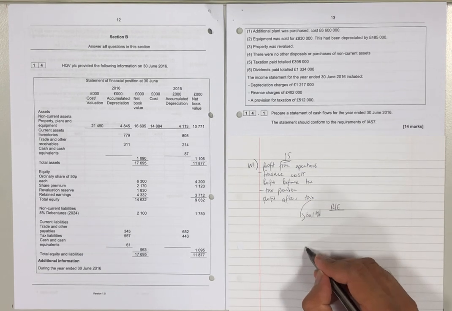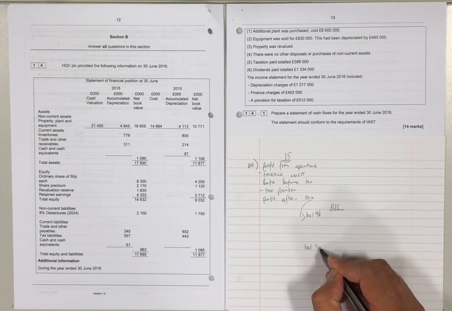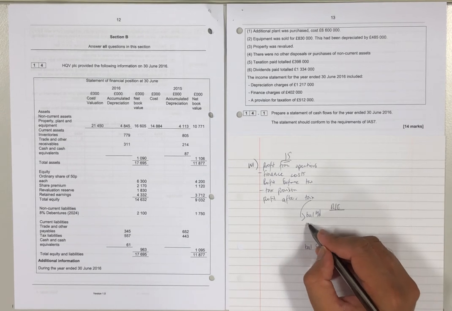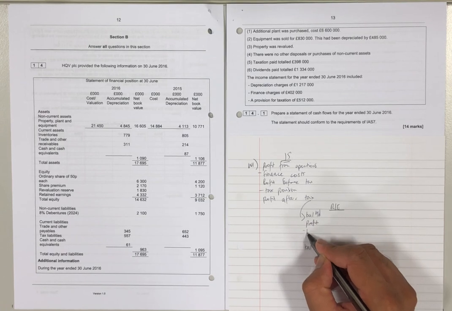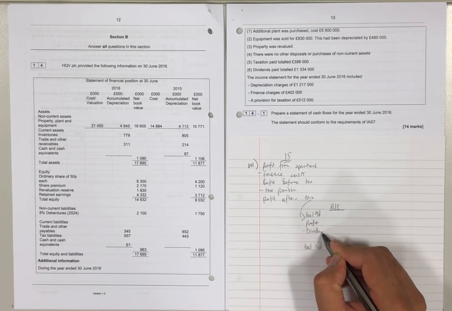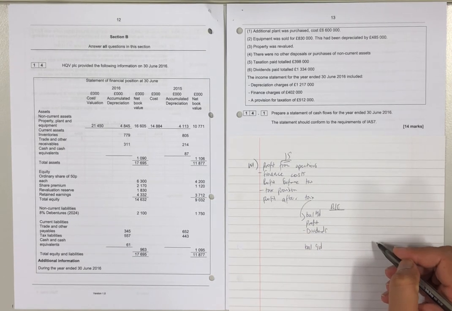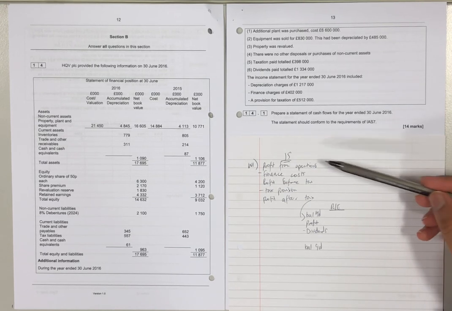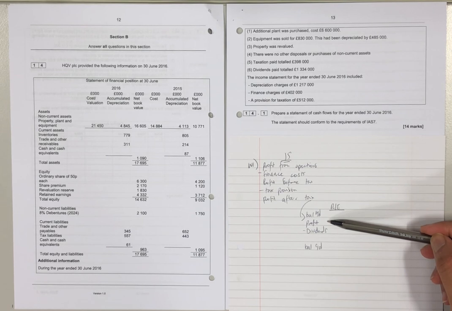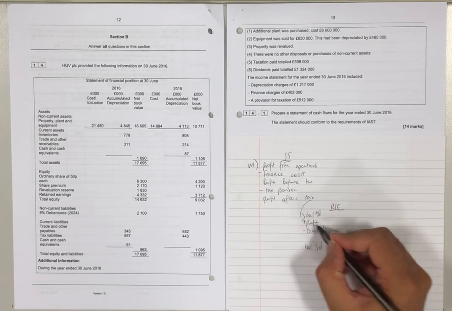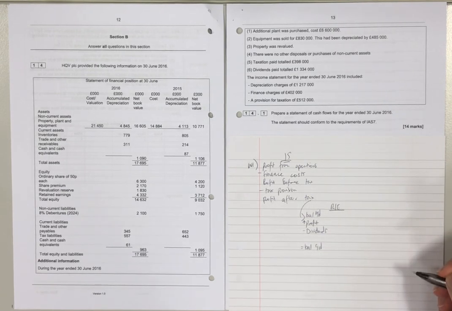You have a balance at the end of retained earnings. In between, you add your profit and you take your dividends away. So what happens is you draft your IS, you work out your profit, profit goes into retained earnings. Obviously, balance BD plus profit minus dividends equals balance carried down.